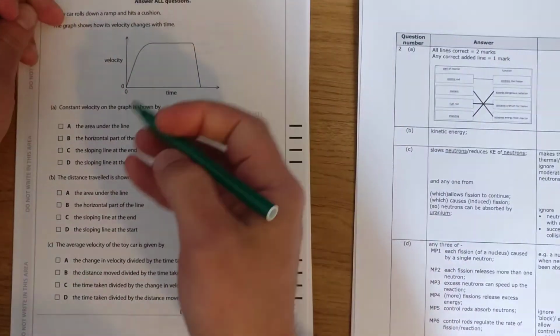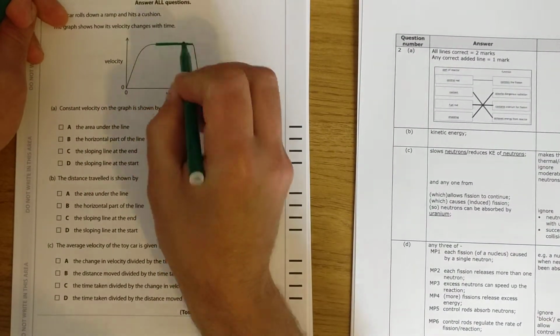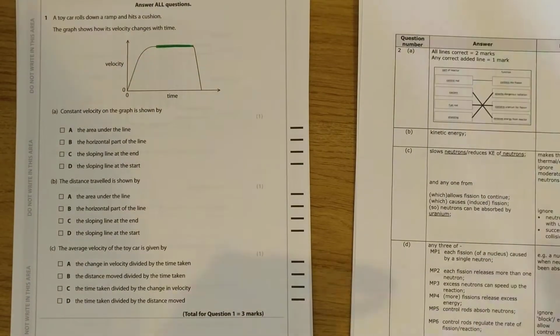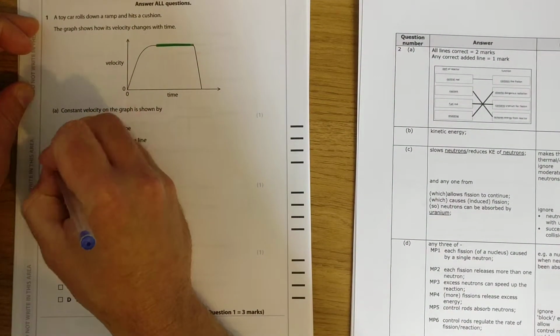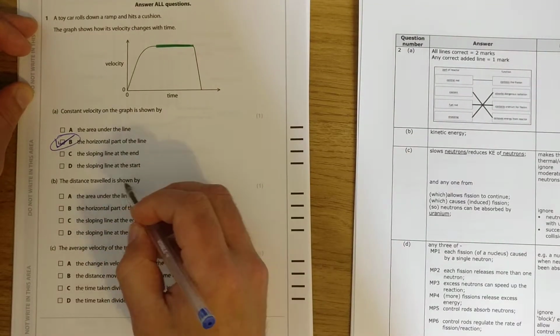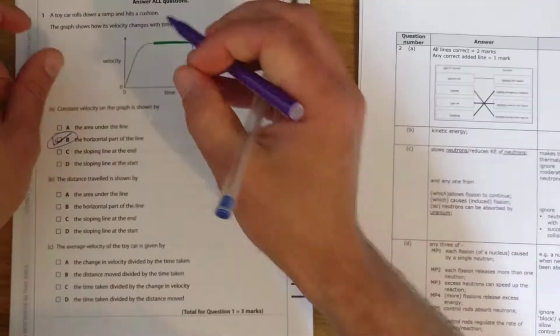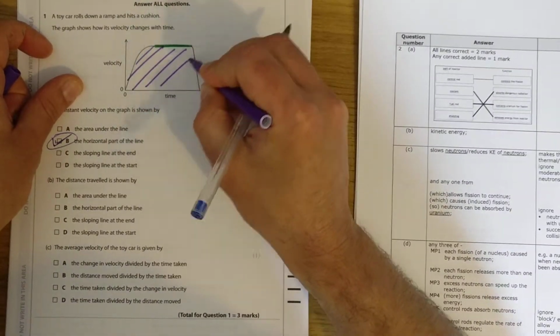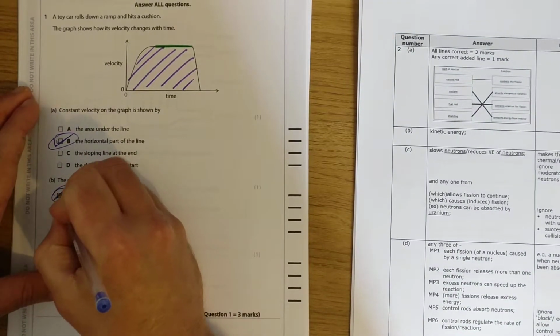Velocity time graph. The constant velocity on the graph is shown by this horizontal part of the graph. Let me change pens to a blue pen. The horizontal part of the graph, B. The distance travelled is shown by, you should remember this, if you've got a velocity time graph, the area underneath the graph shows you the distance travelled. A.